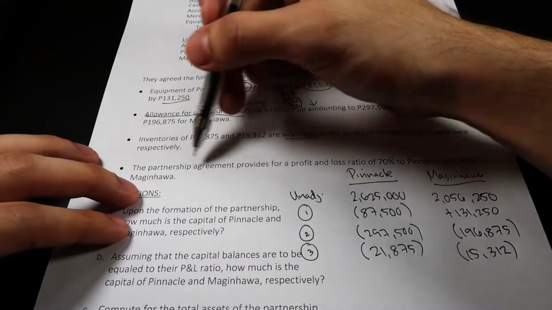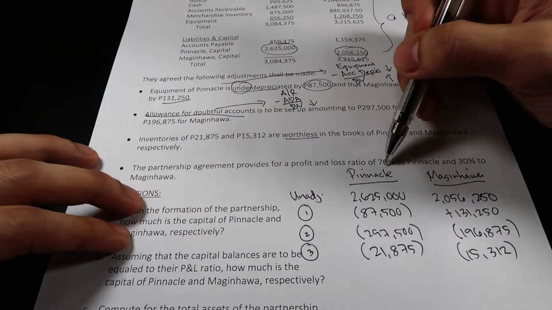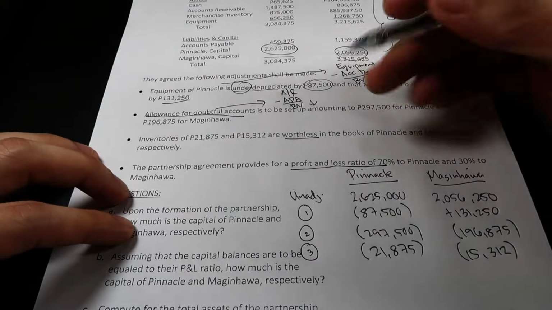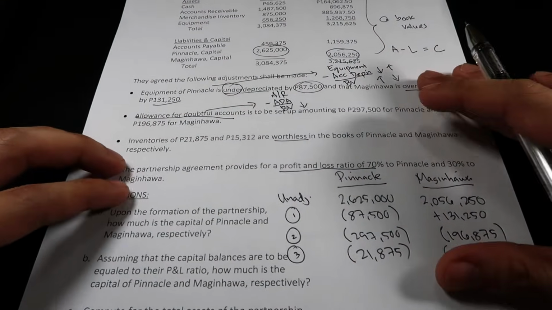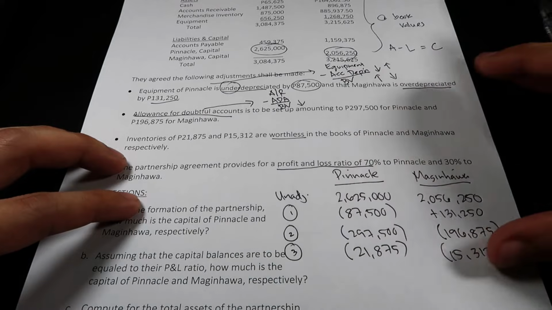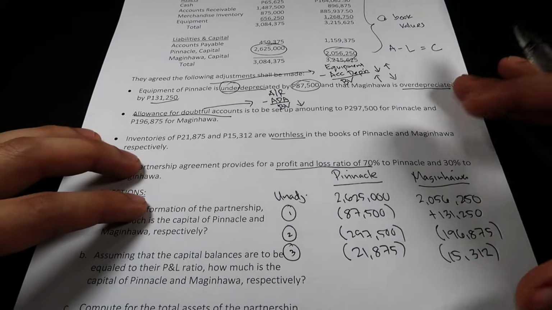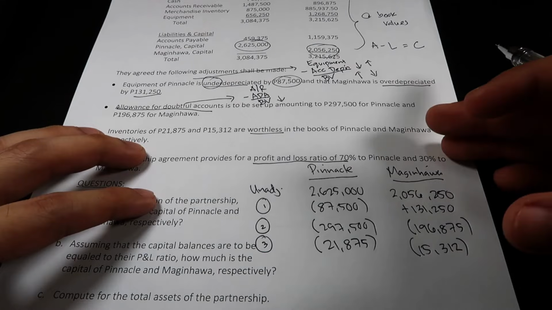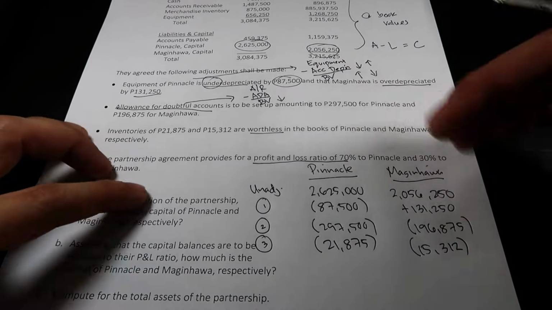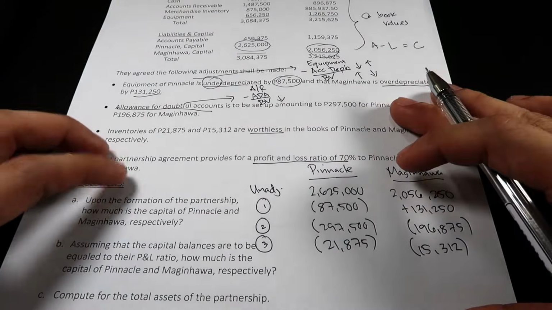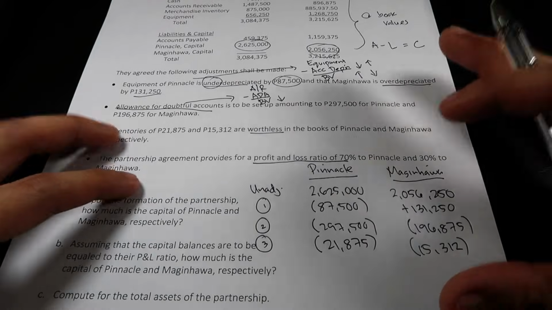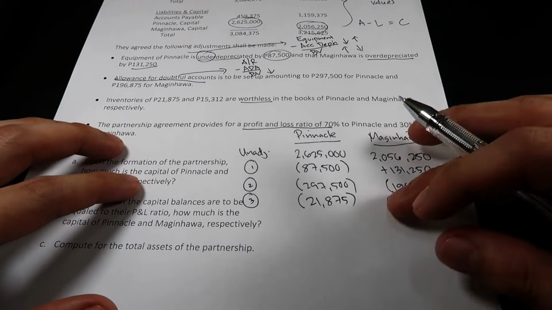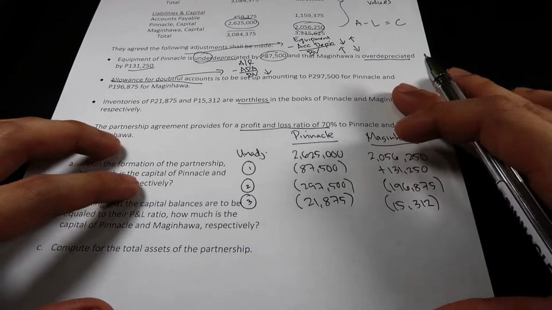Okay. Let's go to bullet number 4. The partnership agreement provides for a profit and loss ratio of 70% to Pinnacle and 30% to Maginhawa. Sir, ano yung profit and loss ratio or P&L ratio? This is the ratio that you use to allocate profits and losses to the partners pag nag-operate na yung partnership. In this case, since kakastart pa lang ng partnership, this is upon the formation of the partnership, hindi pa relevant sa atin yung profit and loss ratio. For now, pwede natin i-disregard yung bullet number 4. Alright, so basically, meron tayong 3 adjustments to the capital balances of the partners.